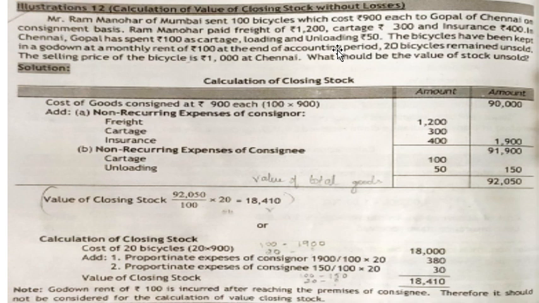Next we have loading and unloading. When will loading and unloading happen? It can be putting the goods into the truck, or unloading the goods from the truck into the godown. It is a process of delivering goods to the premises. So cartage as well as loading and unloading will occur only once by the consignee, so they are called non-recurring expenses. What is your total non-recurring expense of a consignee? It is for cartage 100, for loading and unloading 50. When you total up, it will give you 150.